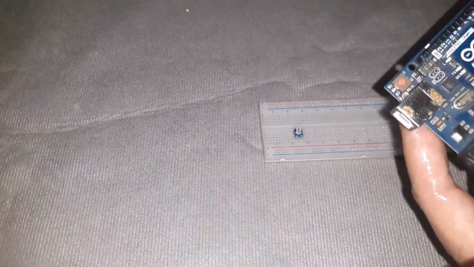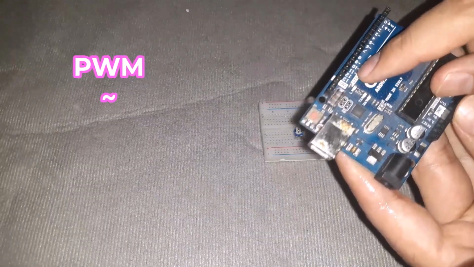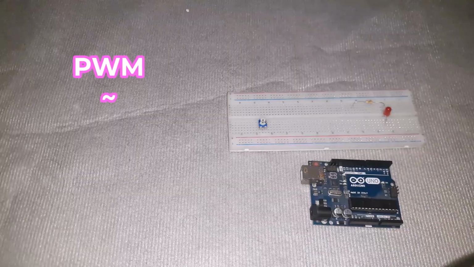See guys, the pins on this side, they are the PWM pins.